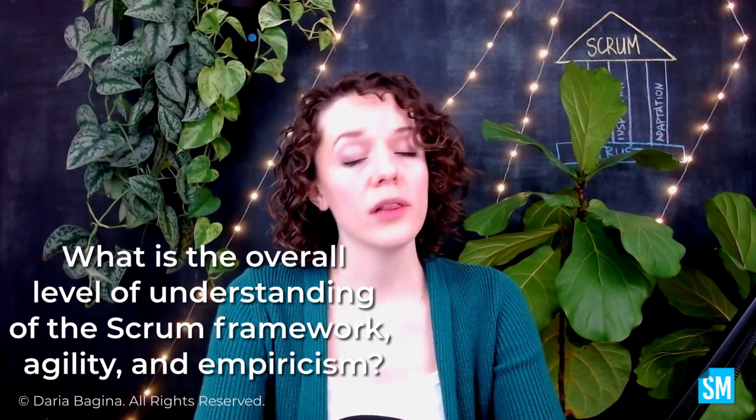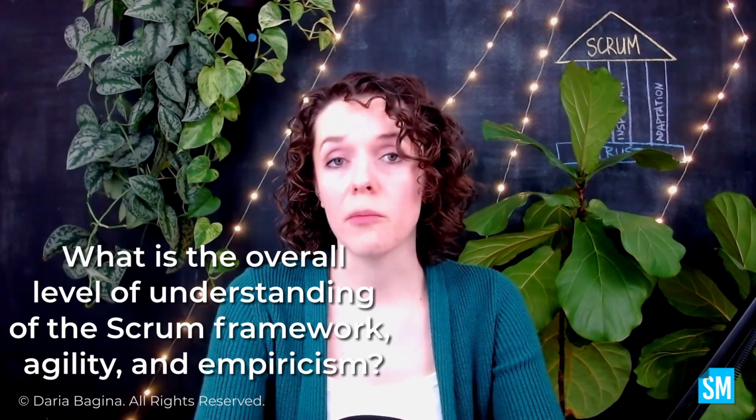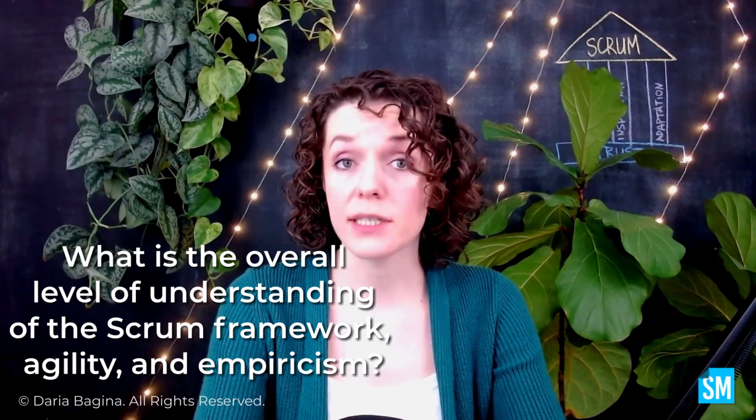What is the overall level of understanding of the Scrum framework, agility, and empiricism? Your team might be following all of the elements, rules, and events, and have all of the roles in the Scrum framework, so you pass on the previous metric, but they might be just going through the motions, not really understanding why they're doing certain things, what their importance is in the framework. In this case, we usually call it mechanical Scrum or zombie Scrum.